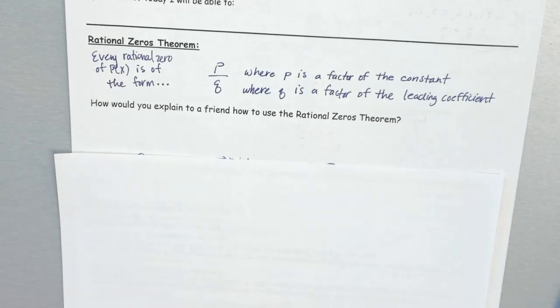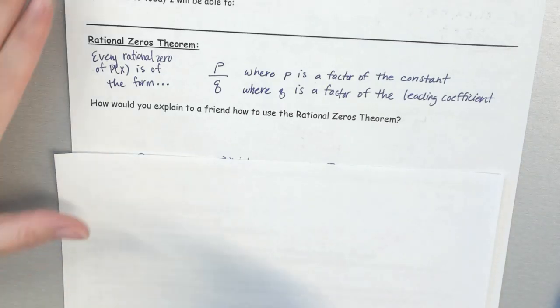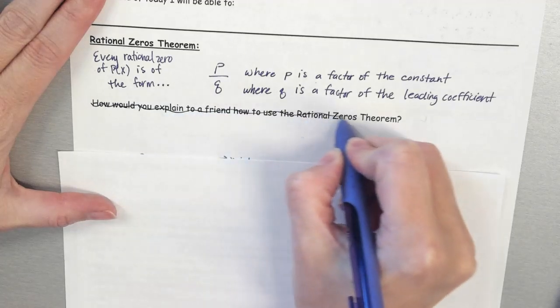Okay, and so instead of having you write it in your own words, because I kind of did that with you, we're just going to do an example together.